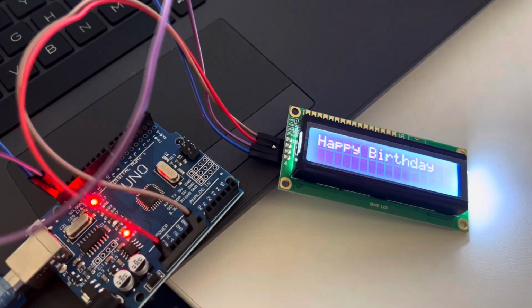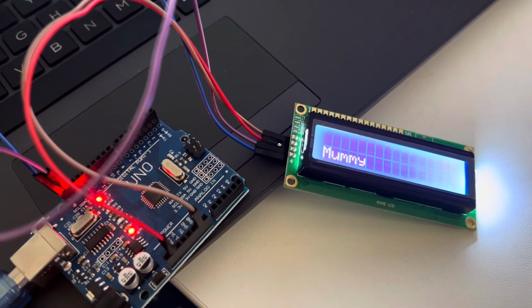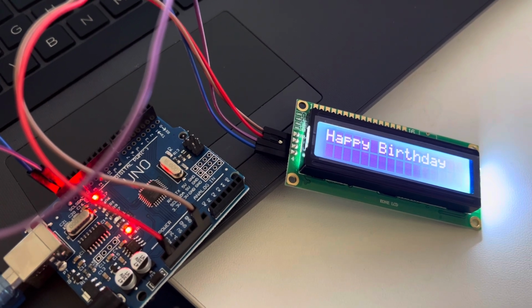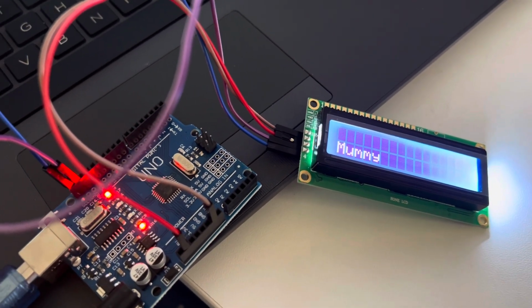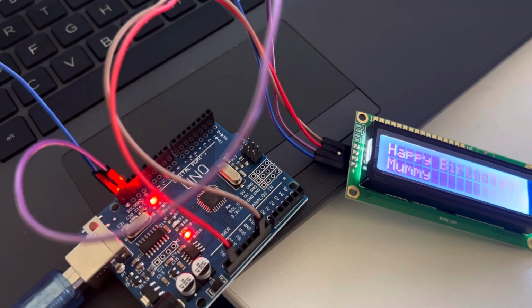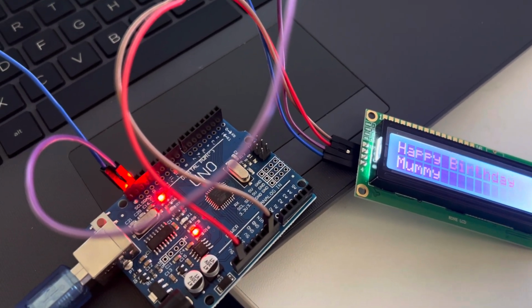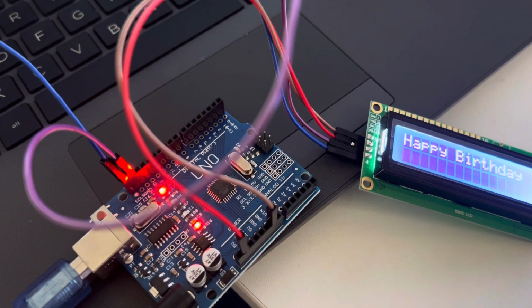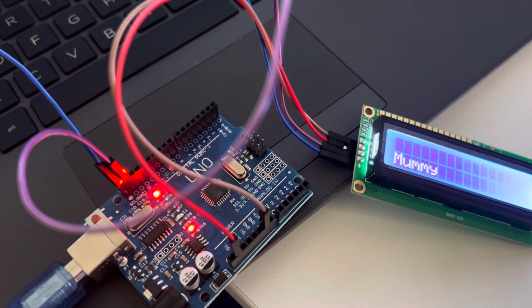Hello all, today I'm going to explain a simple project using LCD1602 with I2C in Arduino. The I2C interface simplifies the wiring, making it easier to display the information.